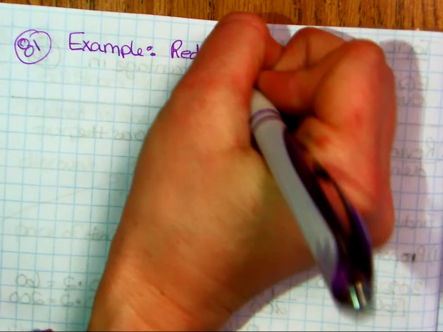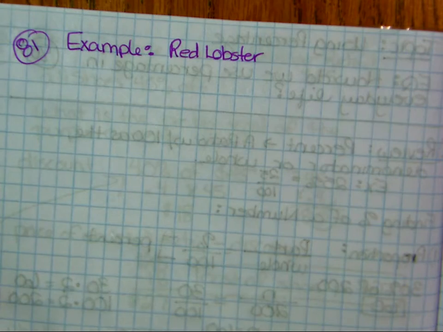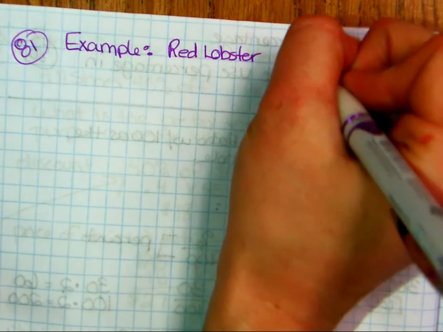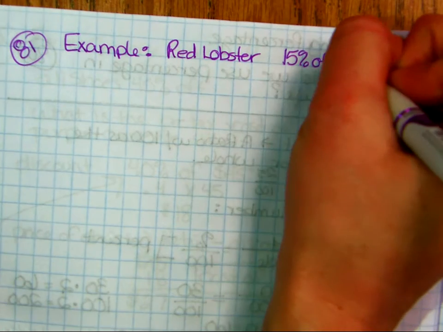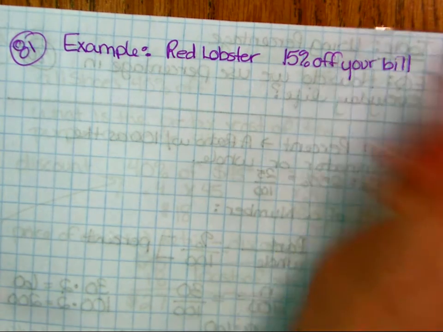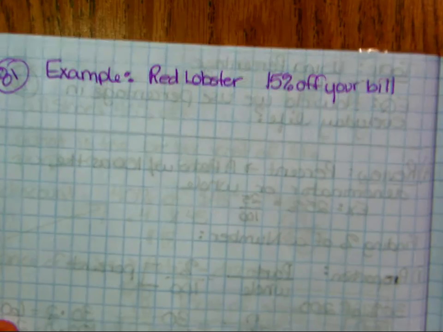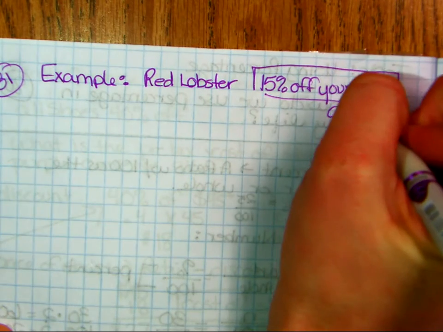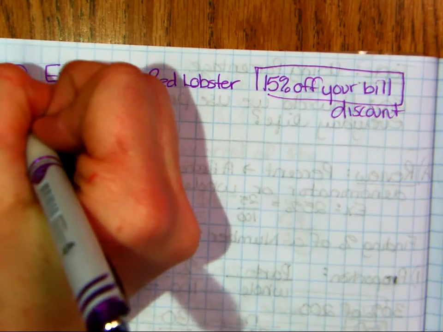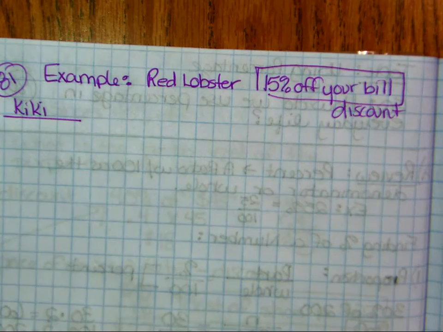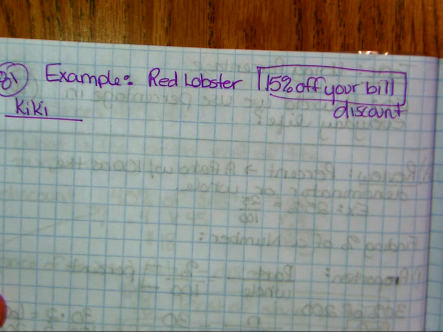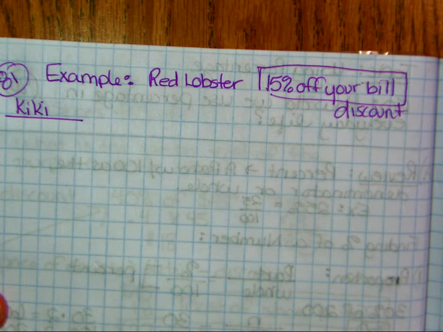Guess what, Kiki? You have joined the birthday club at Red Lobster, and because your birthday's coming up, they're going to give you 15% off your purchase, your bill. Okay? This is called your discount. All right. So Kiki, could you please tell me what you would like to purchase as your entree? You're only going to go to Red Lobster by yourself for your birthday. So what is your dinner item?